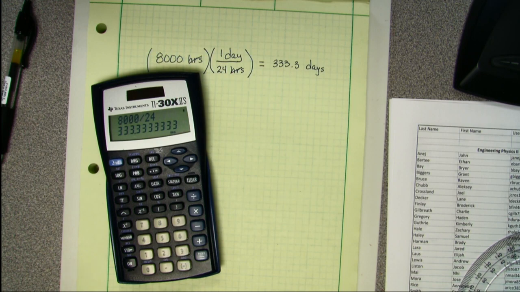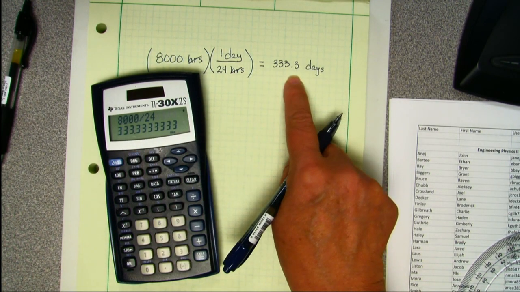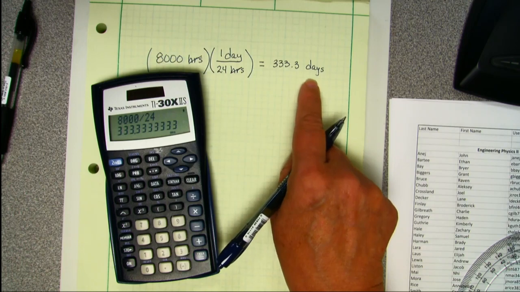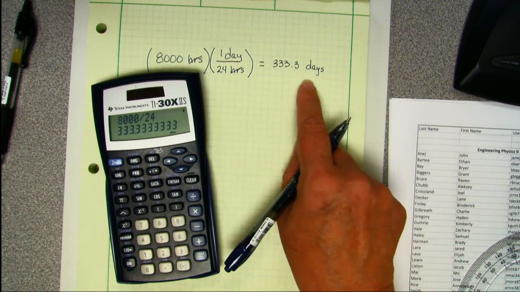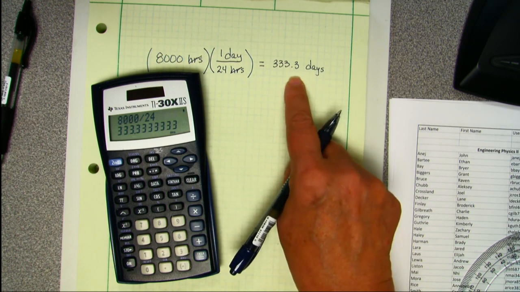For the most part, on your tests or in other places, if you give me 1 or 2 past the decimal place, that's fine. I don't want to see 10 past the decimal place because remember, significant figures tell you the accuracy or where the error is in your number.